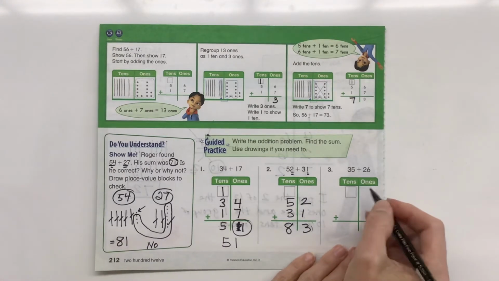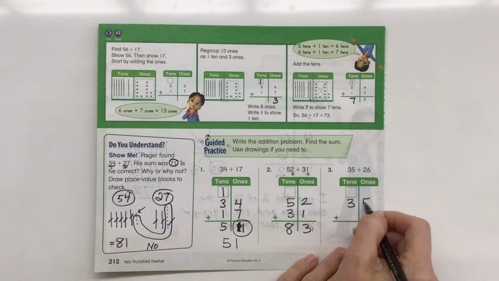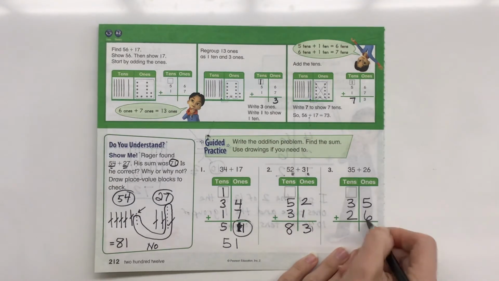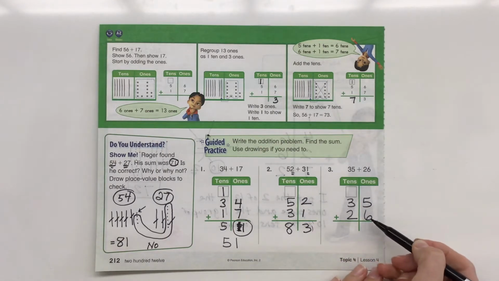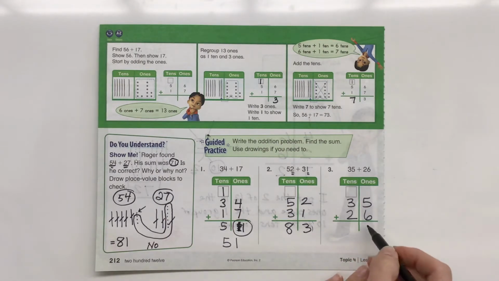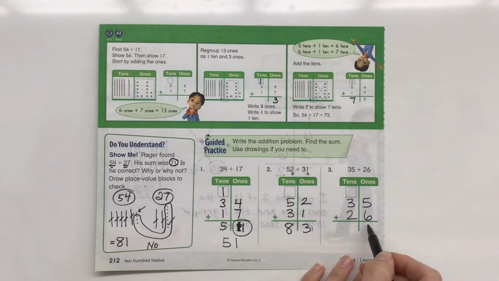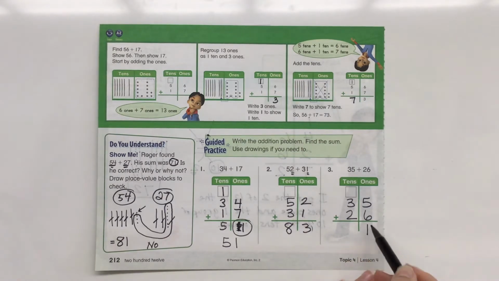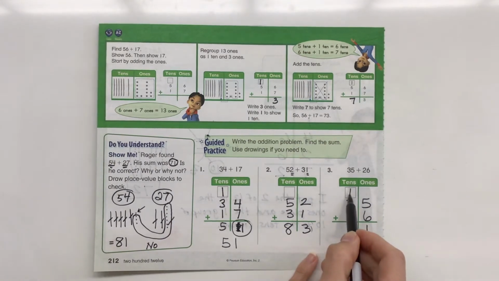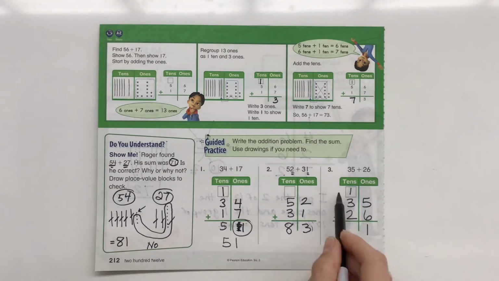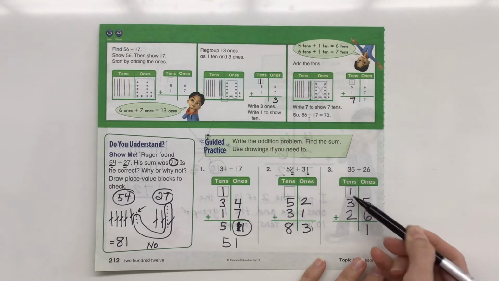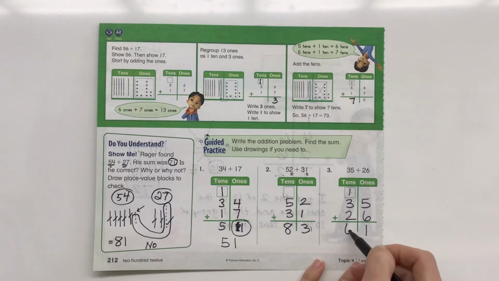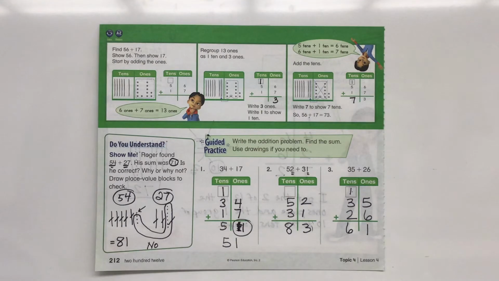So again, let's write this one. 35 plus 26. All right, let's take a look at this. 5 plus 6 is 11, but can I put 2 digits down here? Nope, the rule is no more than 1. So I have 1 here. 5 plus 6 doesn't equal 1, but it equals 11. And one group of 10 plus 1 will give me 11. So I regroup and put it over here, and then I add. 3 plus 2 is 5, plus 1 more is 6, so I get a sum of 61.